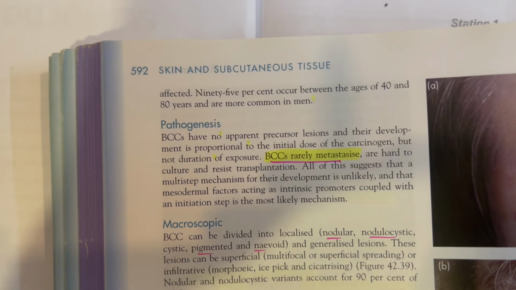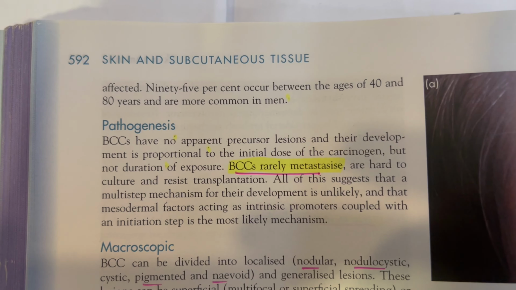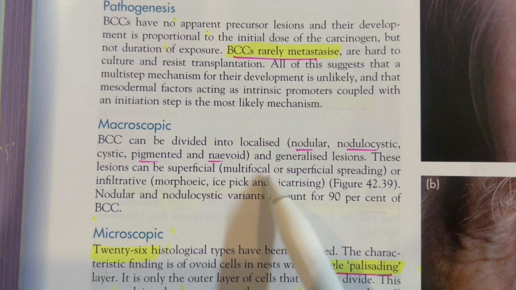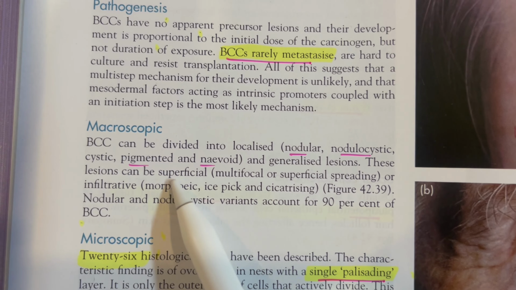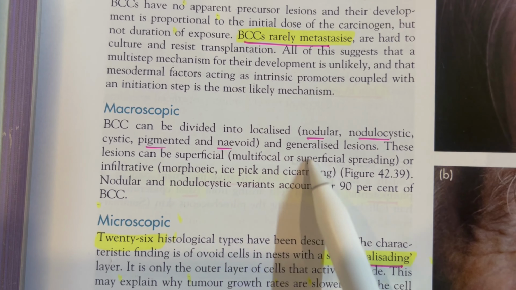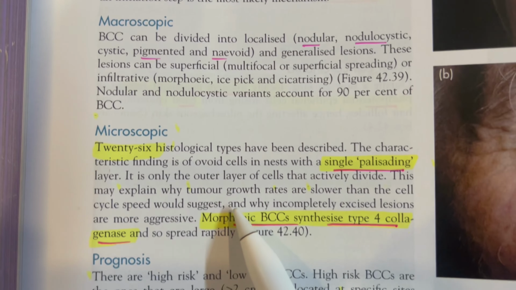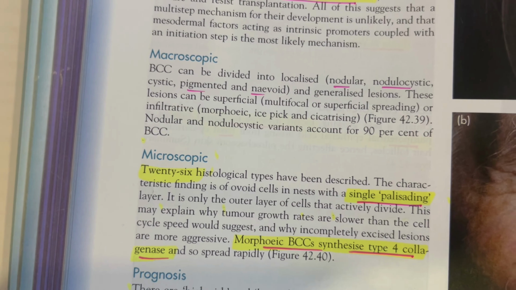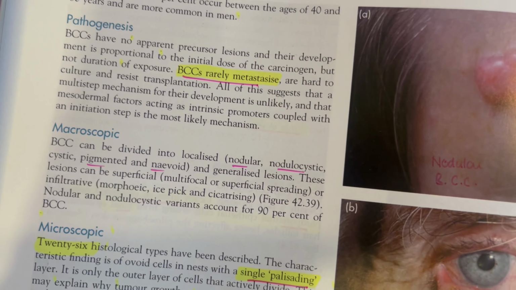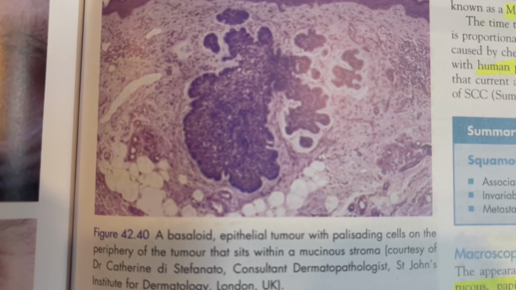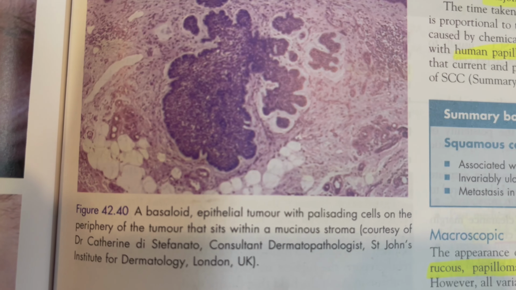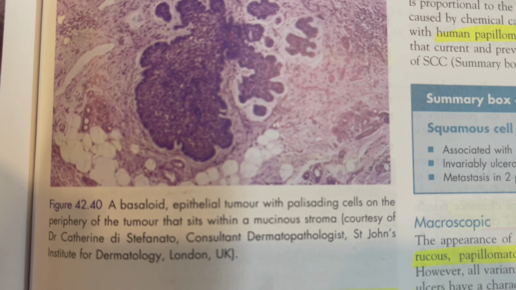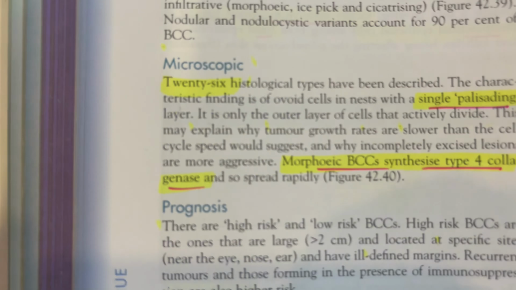Now what is the pathogenesis? It rarely metastasizes, it is locally invasive. Macroscopically it can be divided into nodular, cystic, pigmented, nevoid. So there are different macroscopic appearances. Microscopically there are different types. In the histopathology, you see palisading at the periphery of the tumor with mucinous stroma. This is most of the time asked.